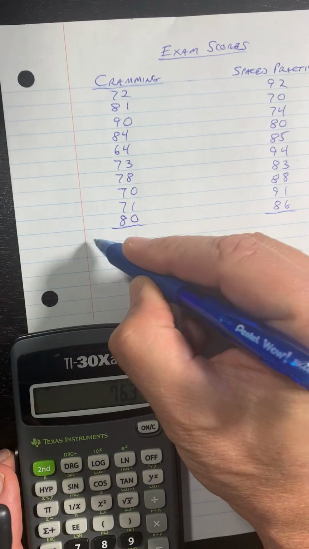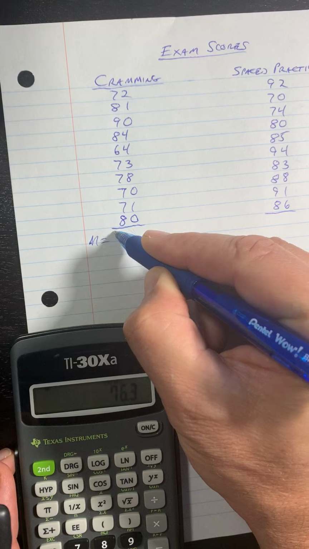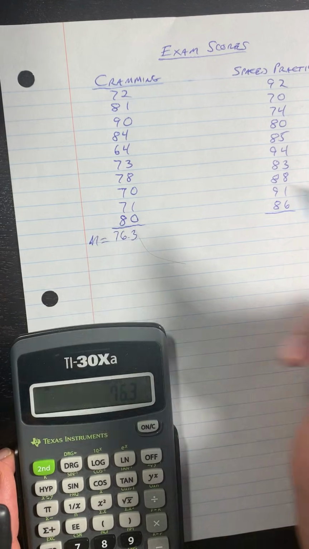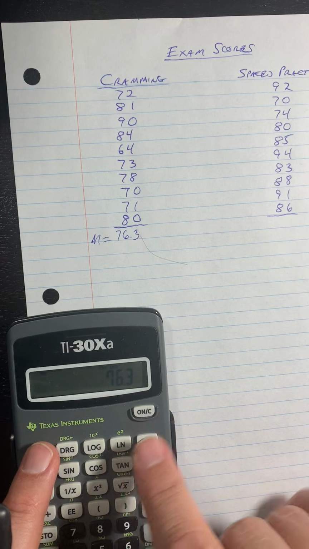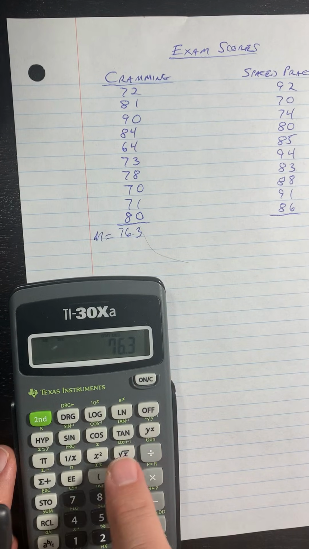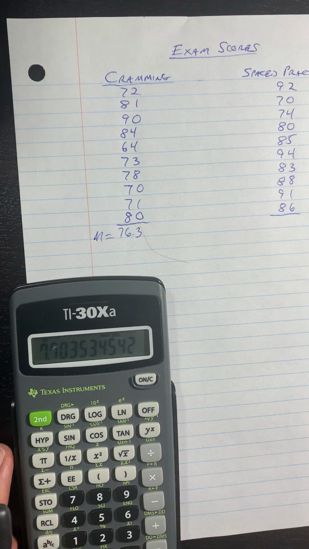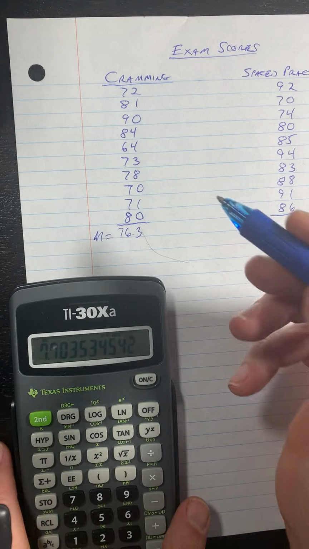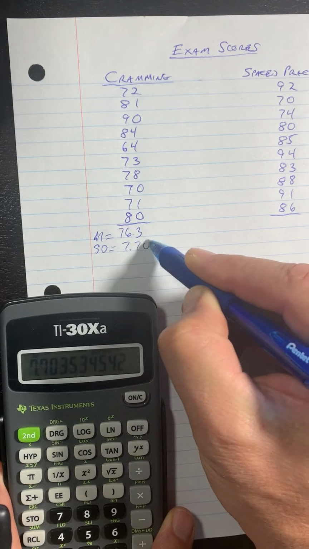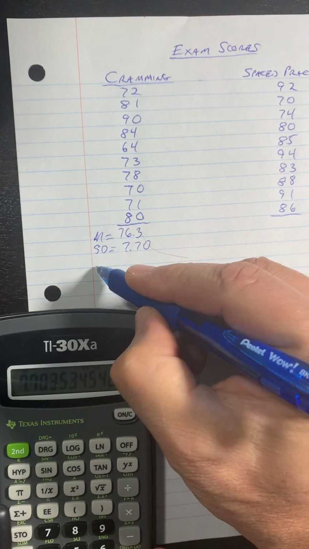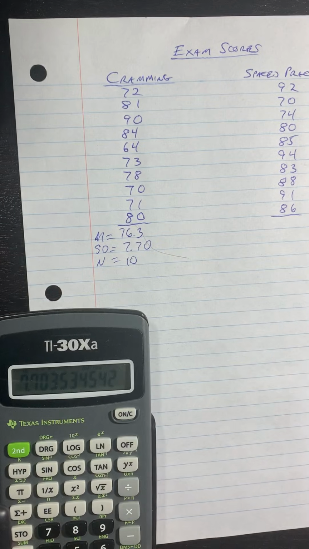So I'll write the mean down. 76.3, so they got a middle B on the exam on average. And the standard deviation, I hit the second sample standard deviation button, and we get 7.70. So SD equals 7.70, and our N we already know is 10.